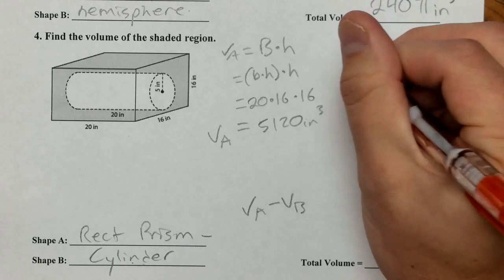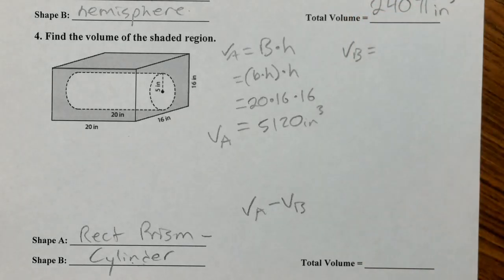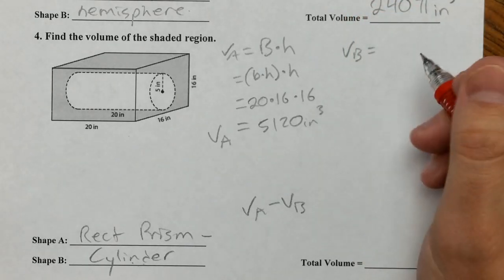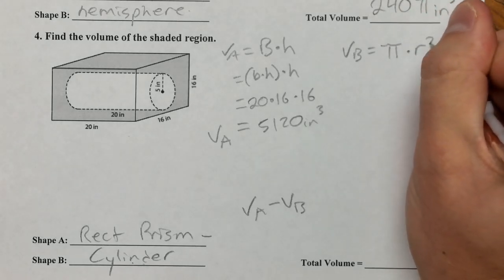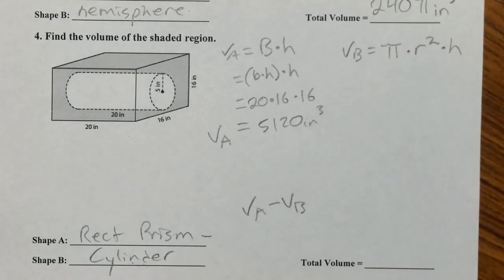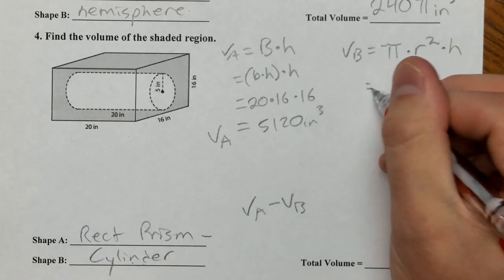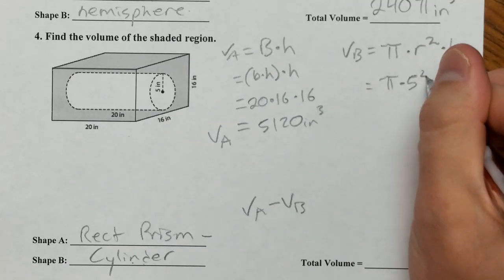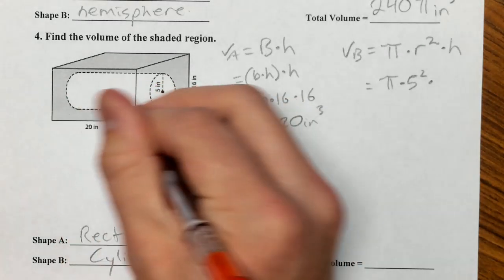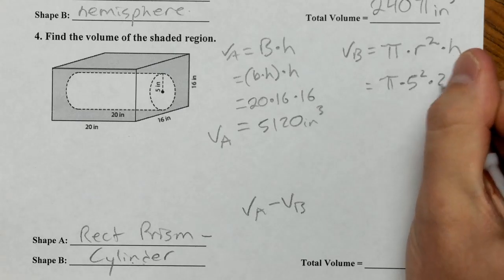Right, I also want to find the volume of shape B, which we said is a cylinder, and the volume for a cylinder is going to be pi times r squared times height. So in this one, I'm just going to do pi times r, which we can see in my shape is 5. And then the entire distance of this cylinder is 20.